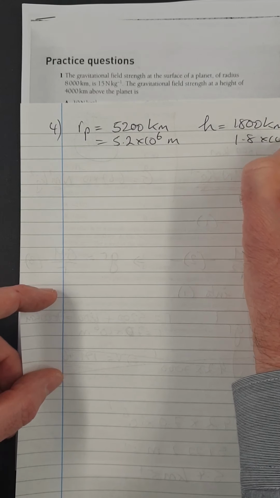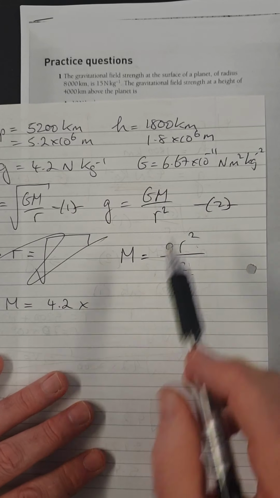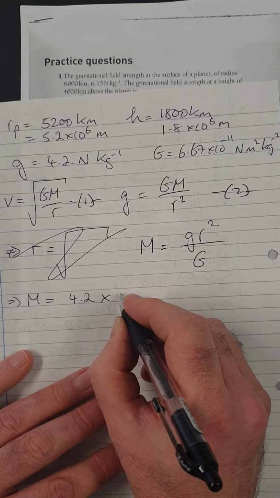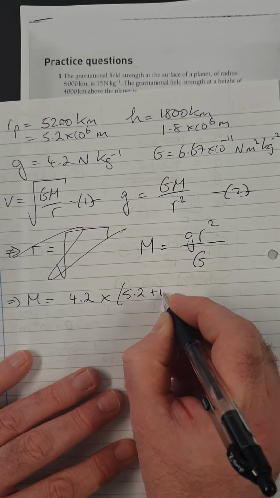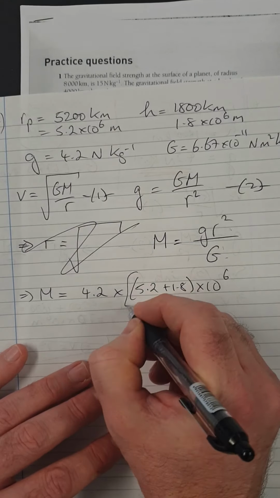So that gives me a value for M, which is going to be 4.2. And here again, I need to convert into meters. This way it's a bit more obvious because I'm dividing by meters. So I'm going to have 7.0 by 10 to the 6, and that's all squared, divided by 6.67 by 10 to the minus 11.